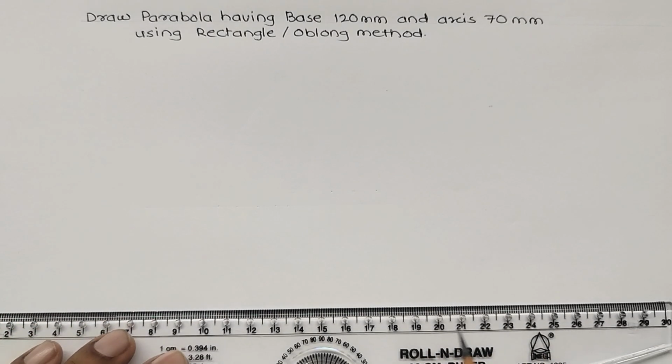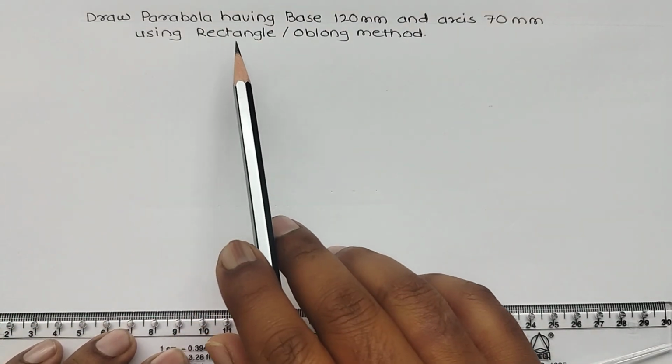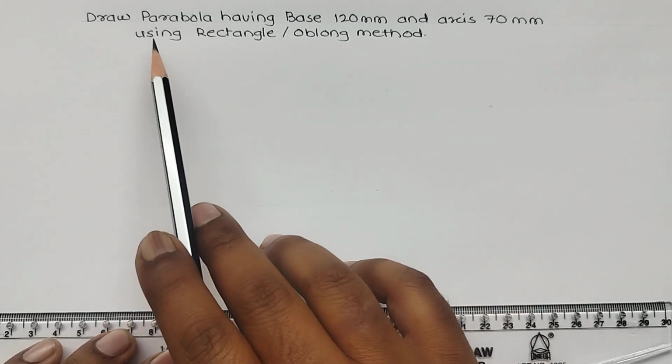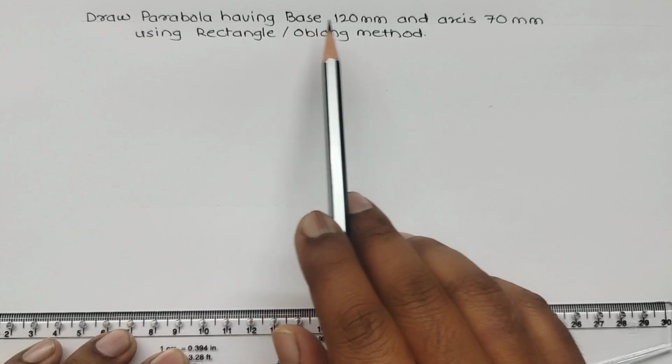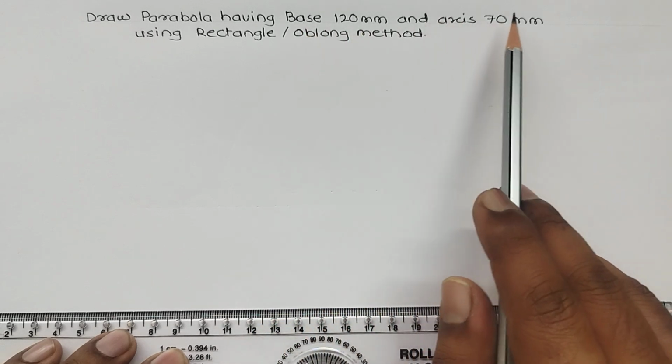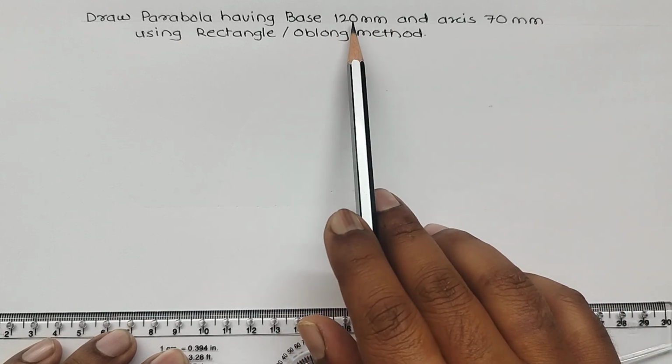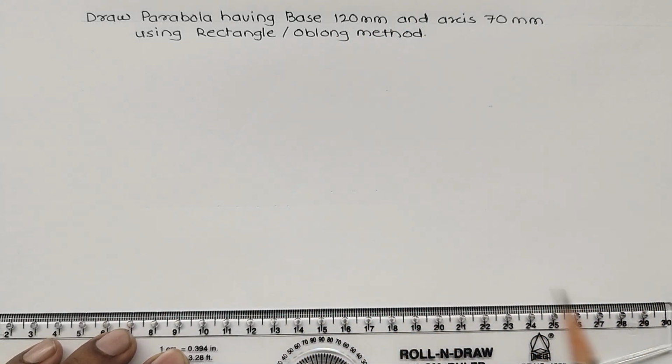Today we will learn how to draw a parabola using the rectangle and oblong method. In this, the parabola has a base of 120 mm and an axis of 70 mm. This is the problem statement. Now the base of 120 mm I have to draw over here.